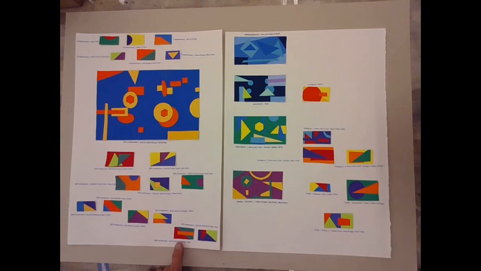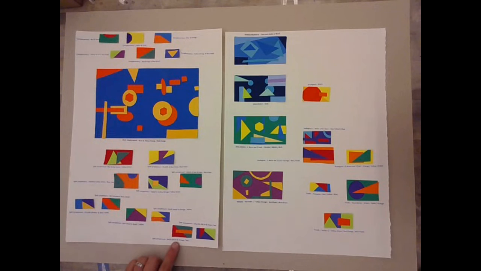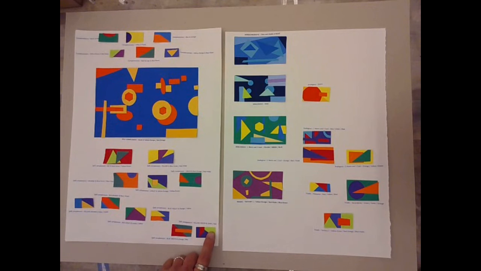The last one here in our split complements is based off of the green as our base secondary color. So here I have a blue-green and here I have my yellow-green. And with the blue-green base, my split complement would be orange or red. With my yellow-green, we've got red and violet. So really any of these would provide you with quite a lot of range to play with.